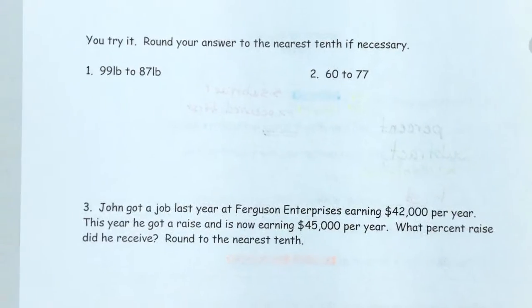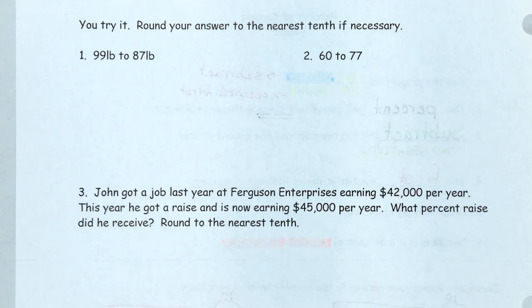All right, we've got a couple more on the back. I'm going to give you a few minutes to give these a try. Try these on your own. So go ahead and pause the video. Take a few minutes to work through those, see how you do, and then we will check them together.